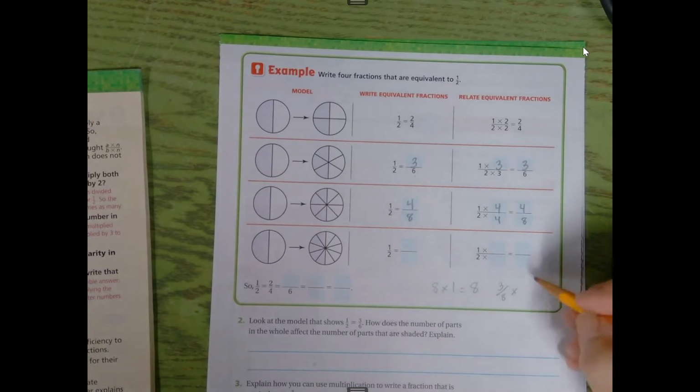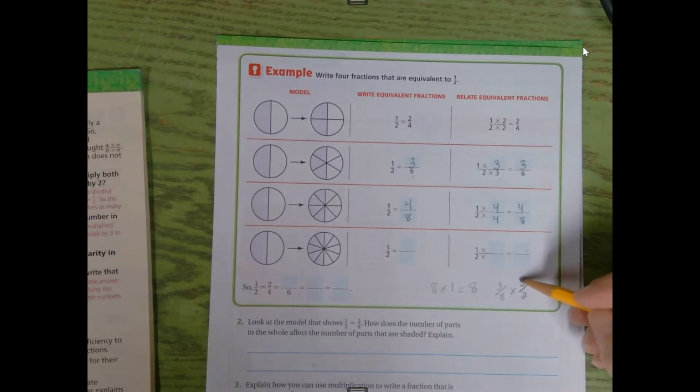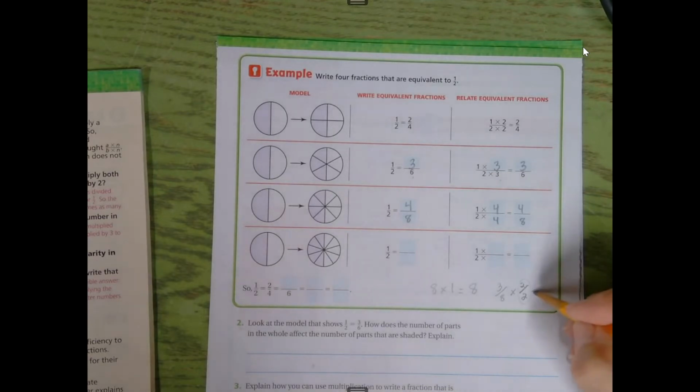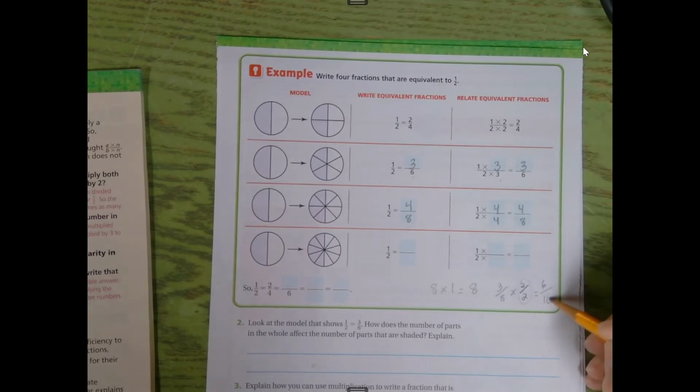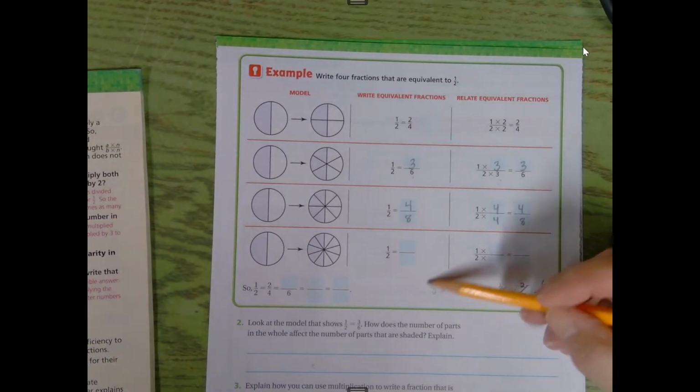Well, let's say we multiply this by 2 over 2. 2 out of 2 also equals 1 whole of something. So 3 times 2 is 6, and 2 times 8 is 16. So 3 8s would be equal to 6 16ths. Just like 8 is equal to 8.